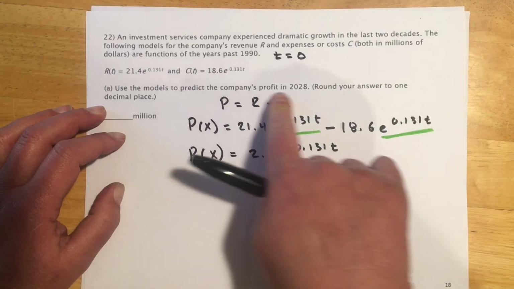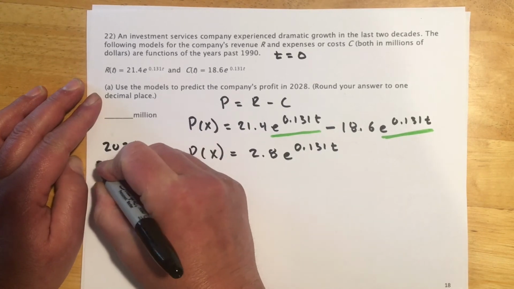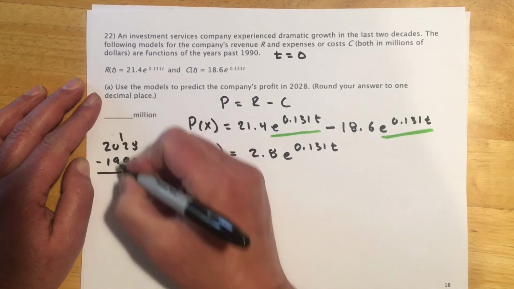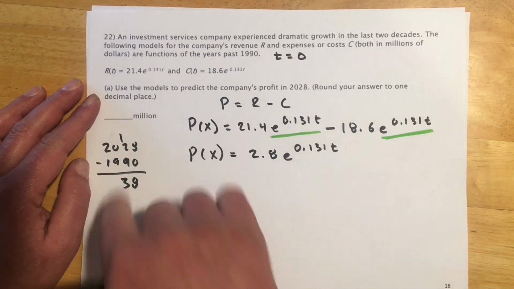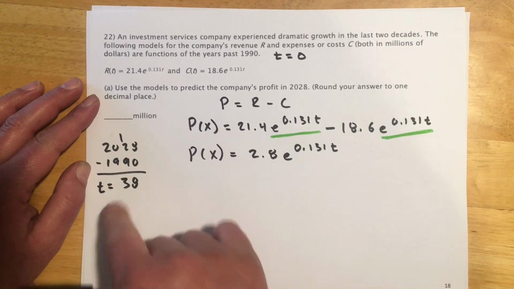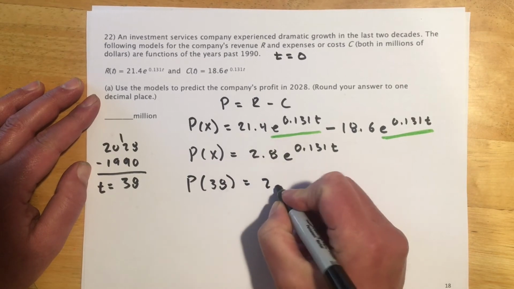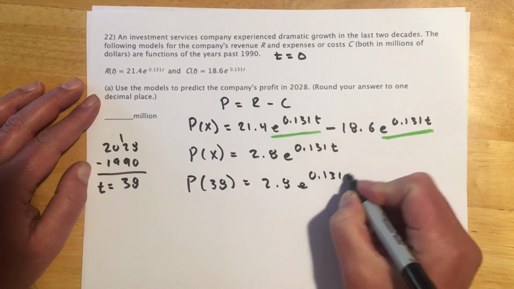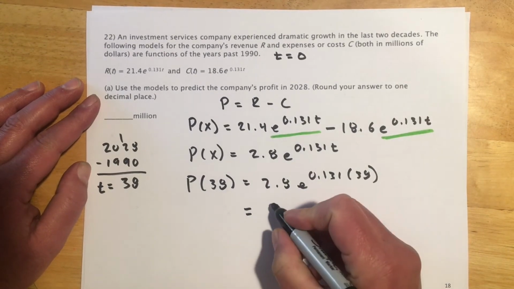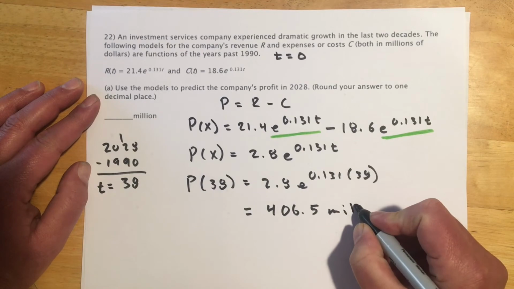And then we're supposed to find the company's profits in 2028. So 2028 minus 1990. So 38 years after 1990. So that makes, remember 1990 is t equals 0, so that makes this 38. So we'll just find P of 38. And then we throw all of this in the calculator, and if you do that, I got 406.5 million.